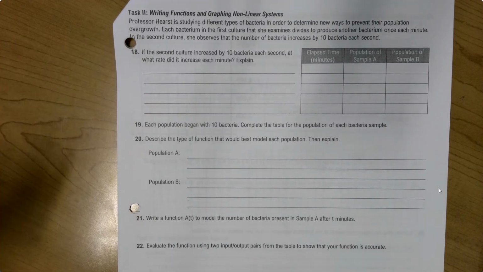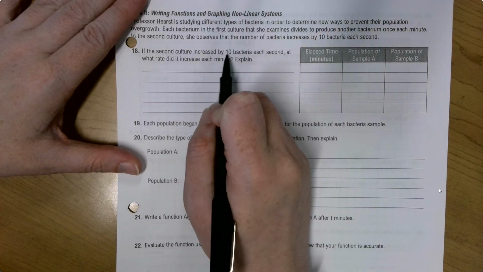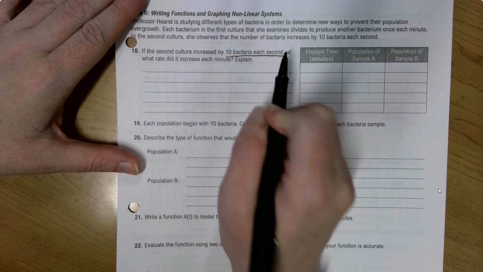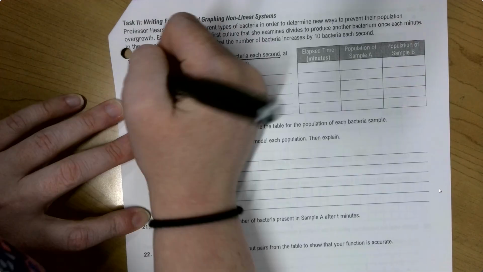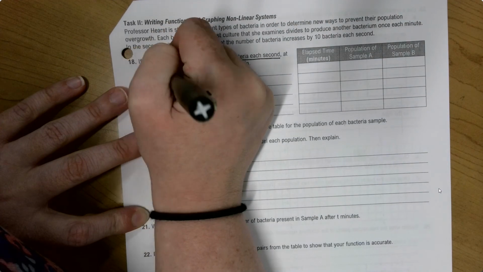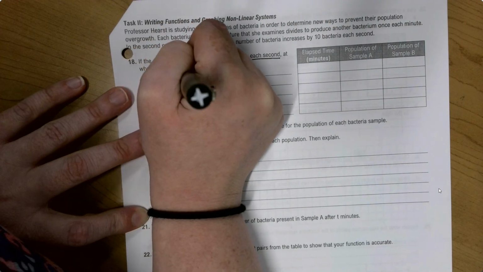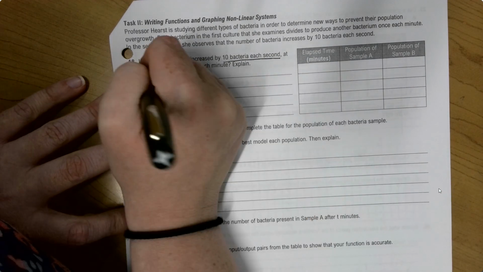So here's the thing. We are doing 2 different times. We're doing minutes and seconds. So we need to have them in the same time. So number 18, if the second culture increased by 10 bacteria each second, what is it increasing by each minute? Okay, so we're increasing 10 per second. There are how many seconds in a minute?